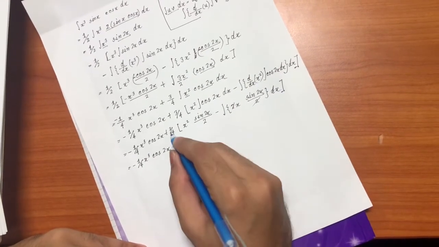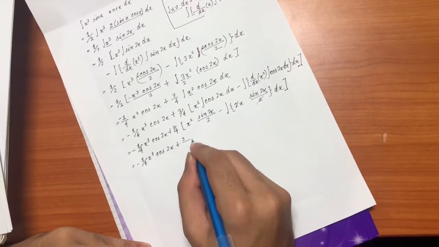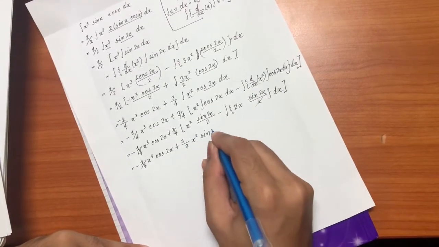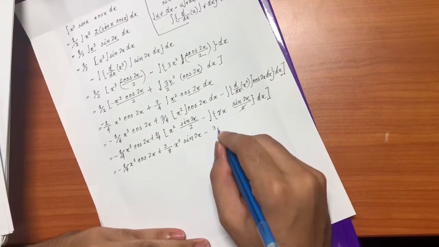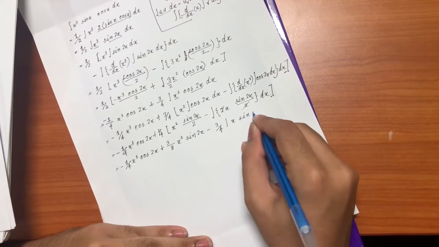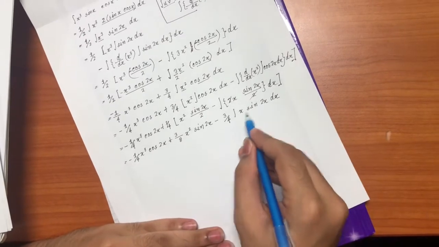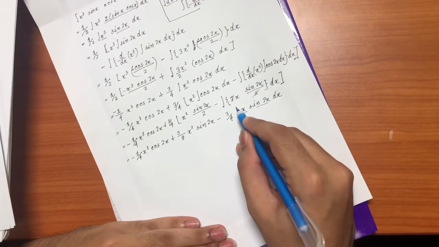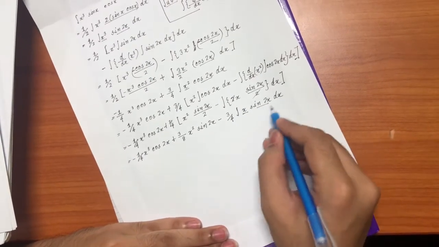Now we will just multiply these two portions with this part. As you can see, this part has again become something like uv with the integration sign, and we again have to apply the uv method to solve this one.